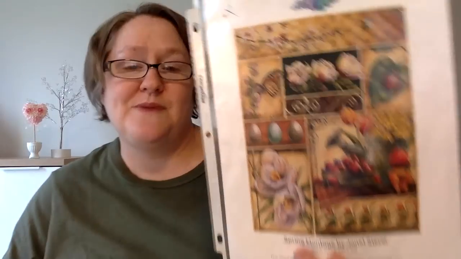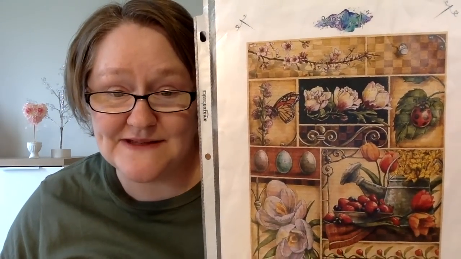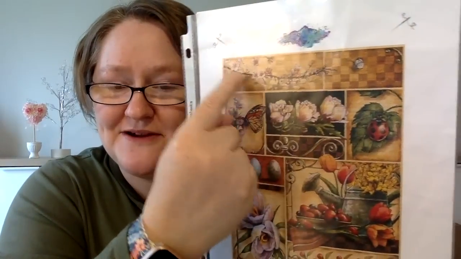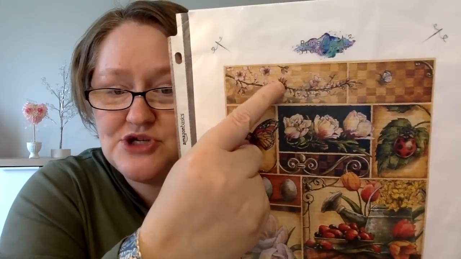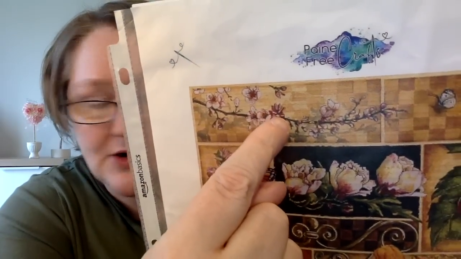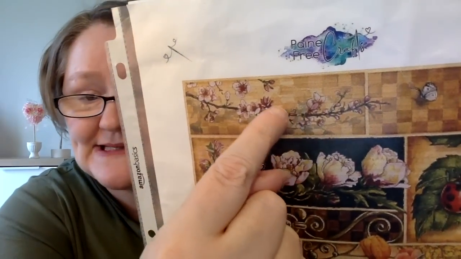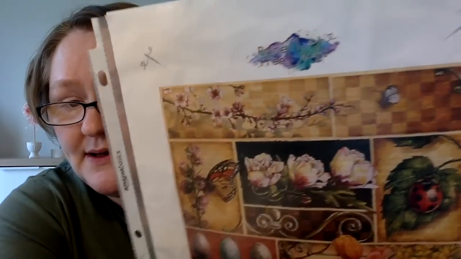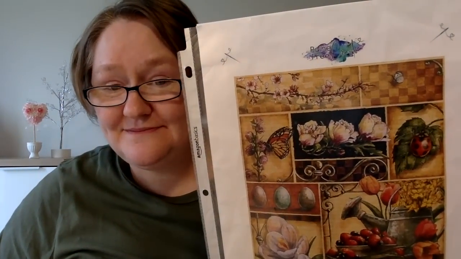This is, again, artwork by Janet Stever, charted by Pain Free Crafts. This is what it will look like. I am, guess where? Right up here at the top. I am just past, do you see this little flower that's the darker pink? I am just past that. So I would say I'm about halfway done with this block. Can we finish the block this season? I don't know.